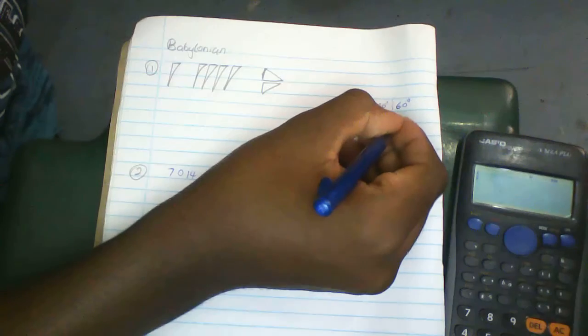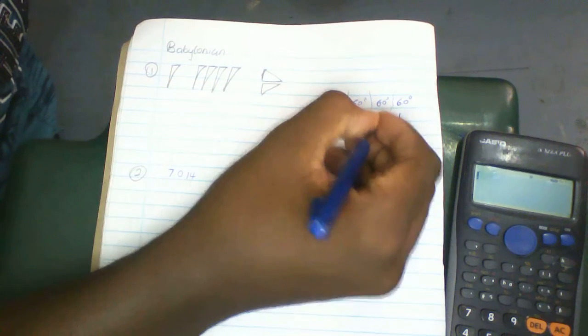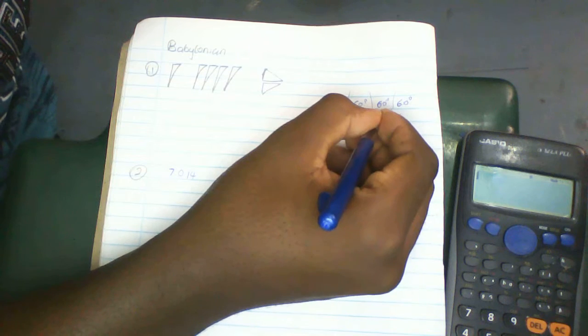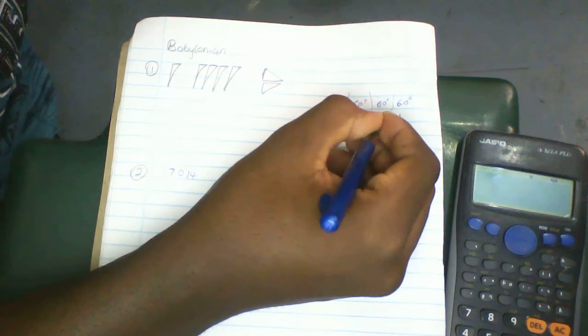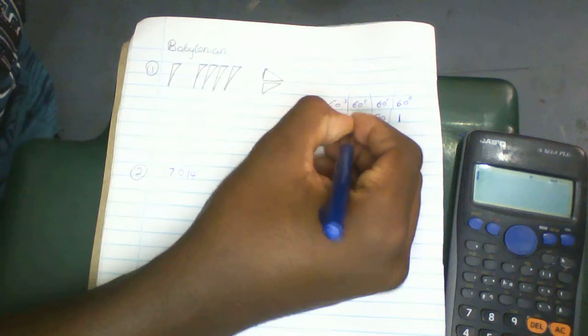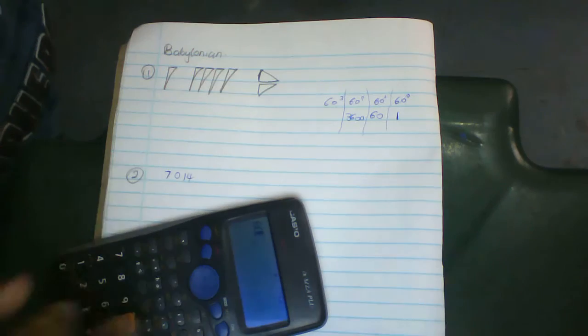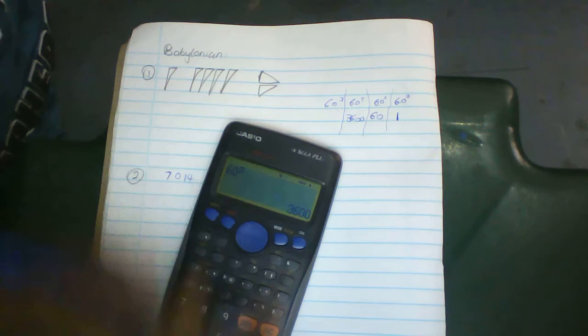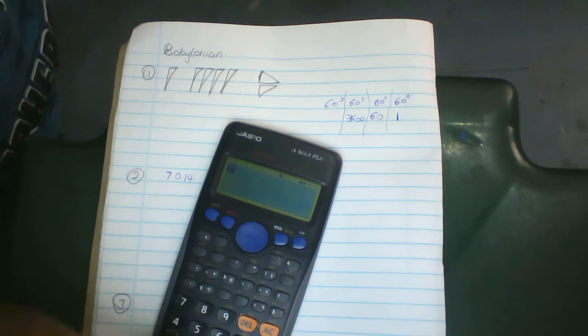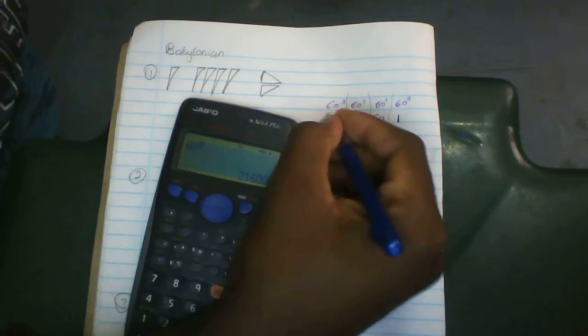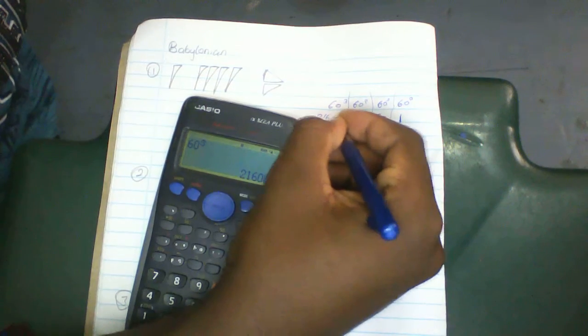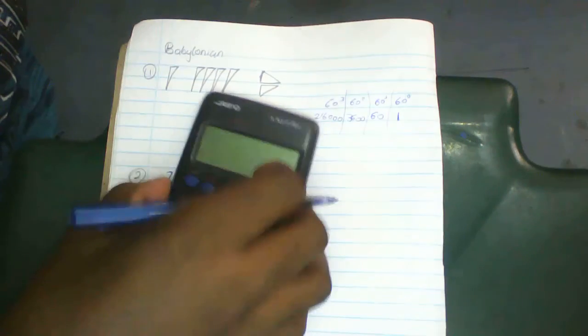Right, 60 to the power 0 is 1. Then 60 to the power 1 is 60. Then this one is 3600. Let me check. 60 to the power 2 is what? 3600, correct. Then 60 to the power 3. Okay, this one is 216,000. Then you put them there.